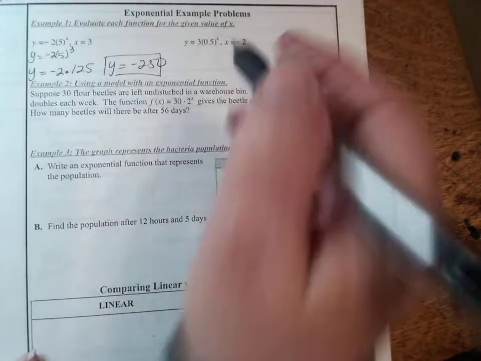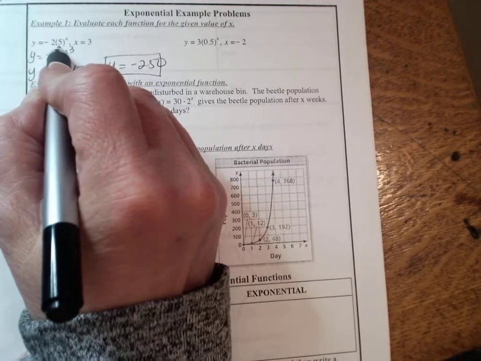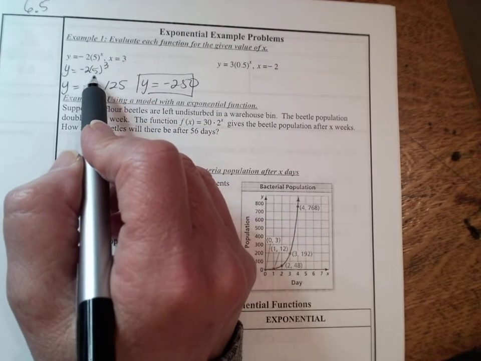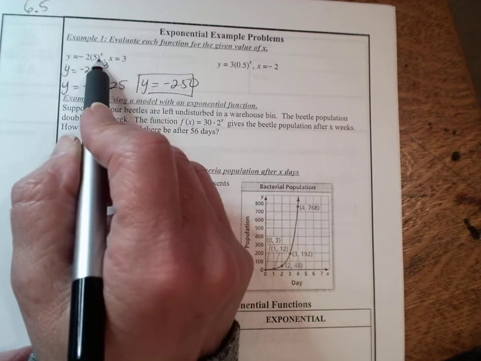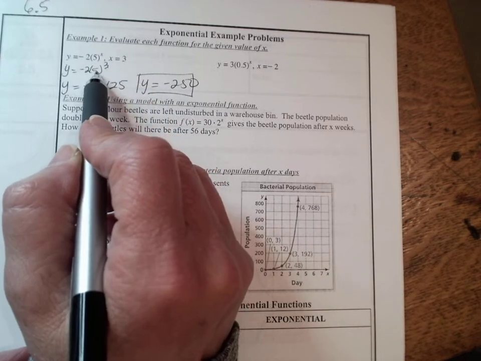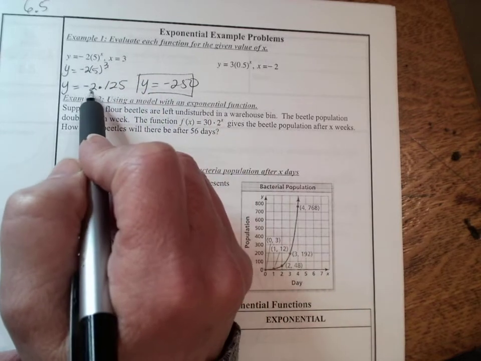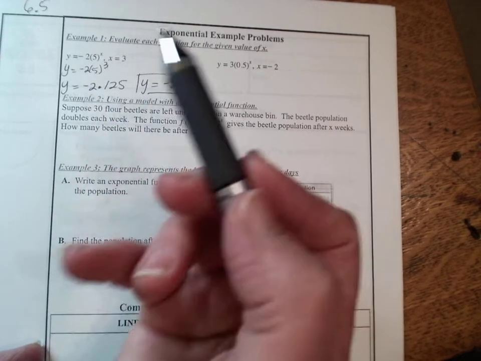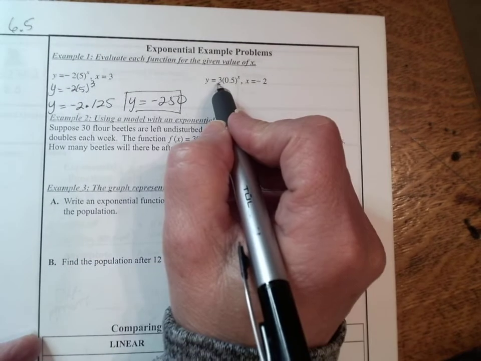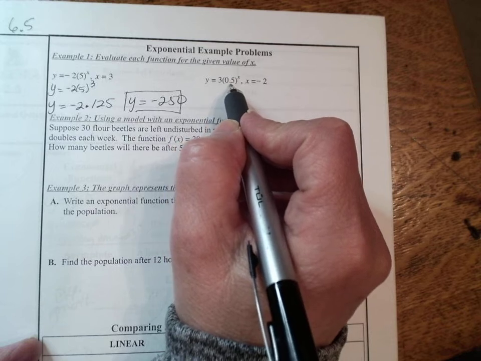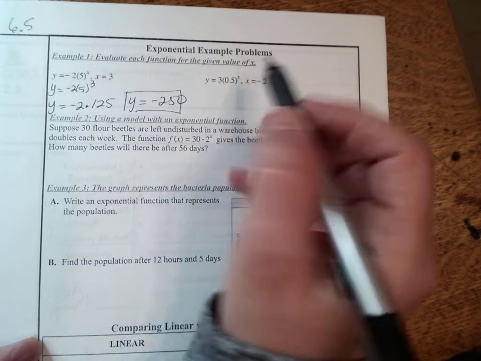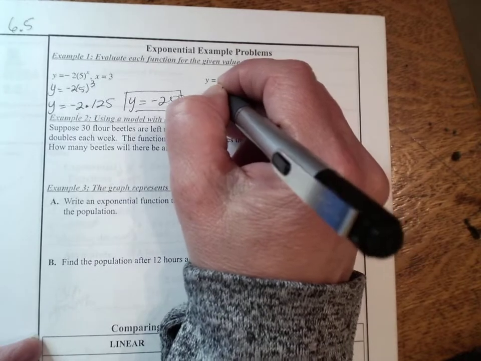All right, this one. This is a growth, which means after 3 days, if it's multiplying by 5 every time, or 3 weeks, whatever the time is, then it's going to be at -250. If it started at -2, it's going to end at -250, whatever the scenario is. This next one, it's starting at 3, whatever it is, but it's going down by half, and x is -2. You can't have -2 days, but we'll come up with solutions.